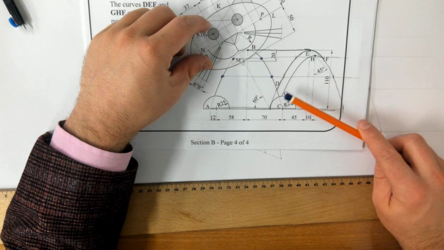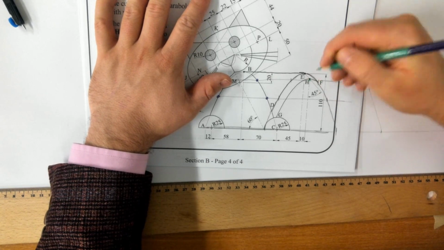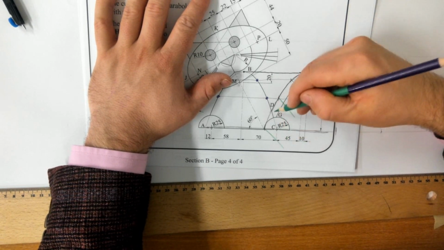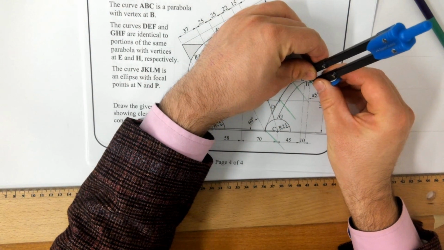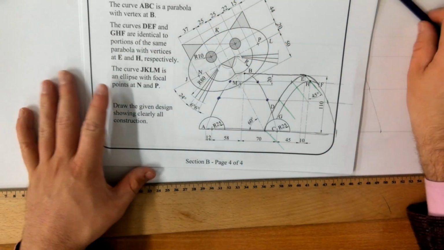To get the parabola GHF right, what I could do is find point H, and then all the lines could be moved, or all the points could be done like this. You take the distance here and you step it along those lines. You could do that, it's quick, it's not the most accurate way.